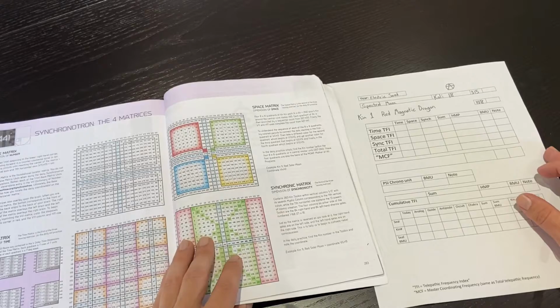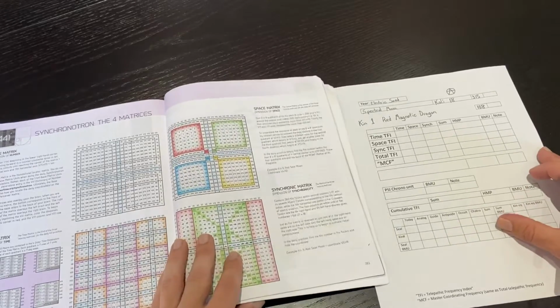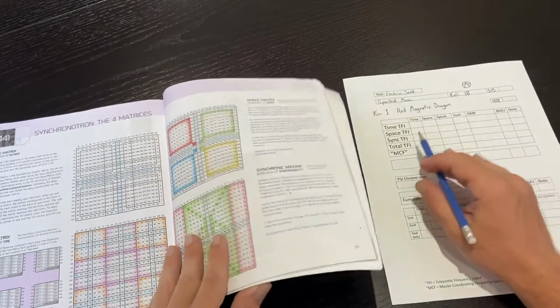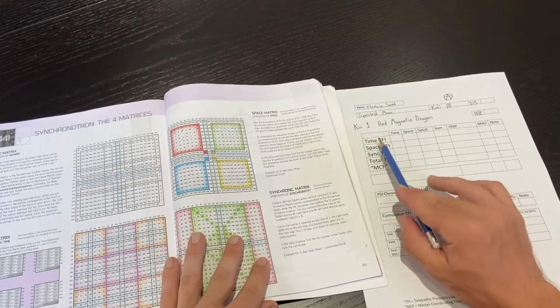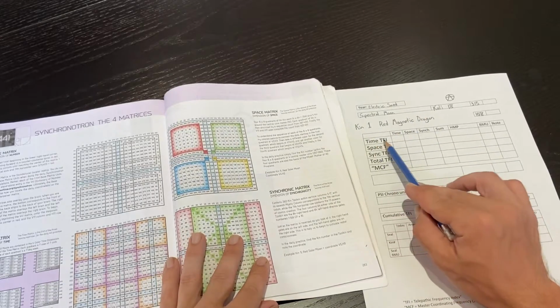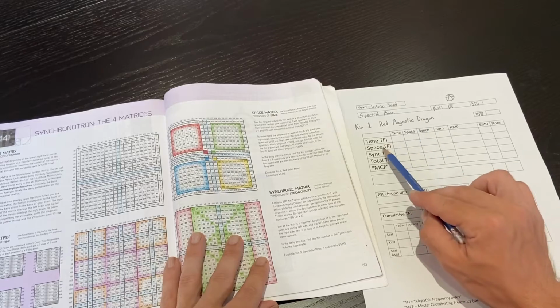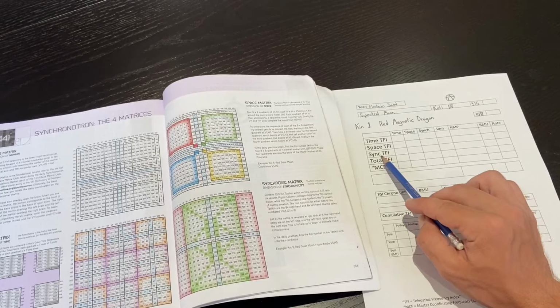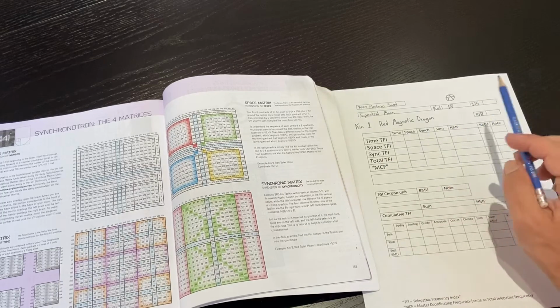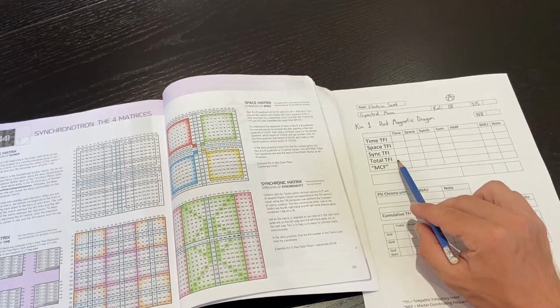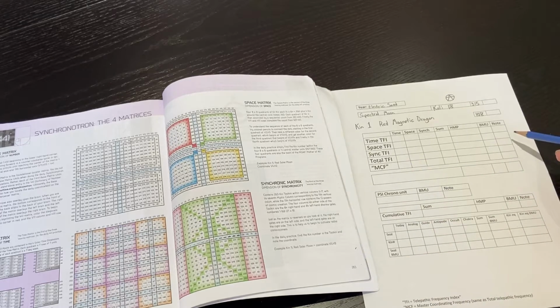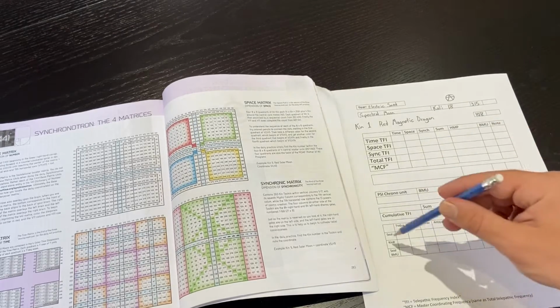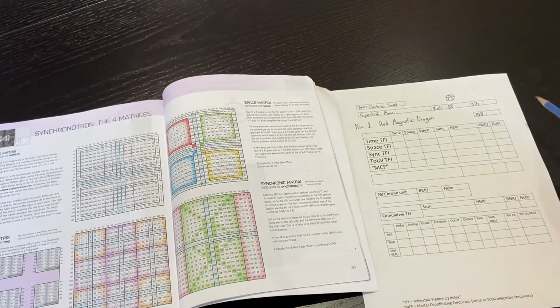Now, for the next things, as I said, we find 3 telepathic frequencies. So we have our time telepathic frequency, our space telepathic frequency, and our synchronic telepathic frequency. And they all add up to a total telepathic frequency. And each of them has their BMU and sum. And then there is other information that goes along with today.